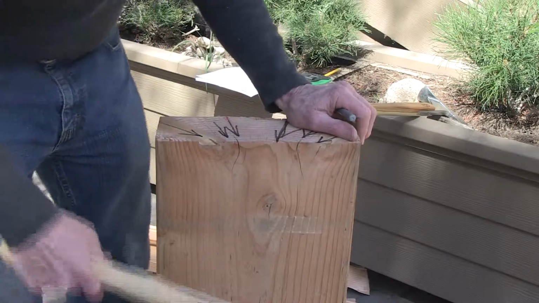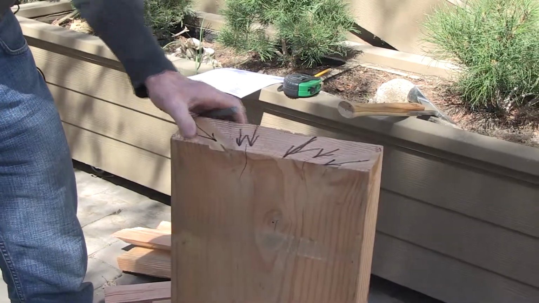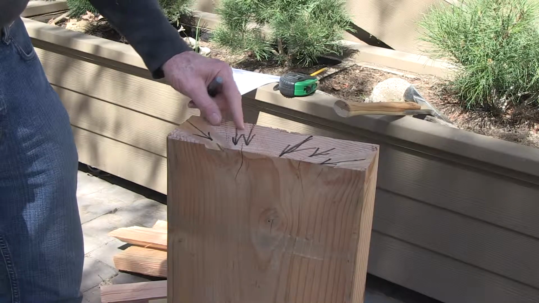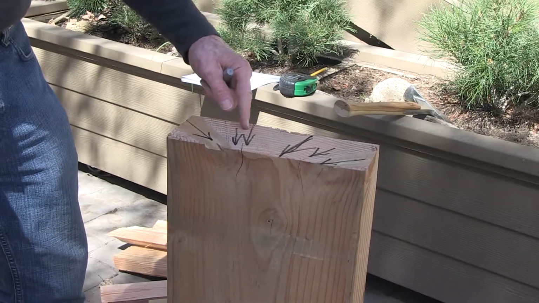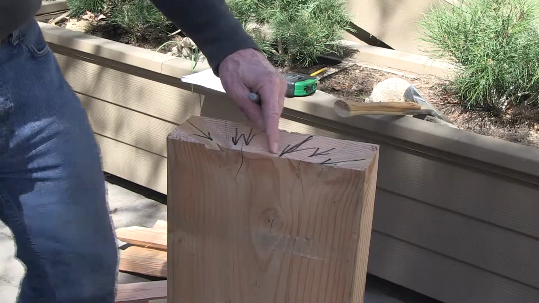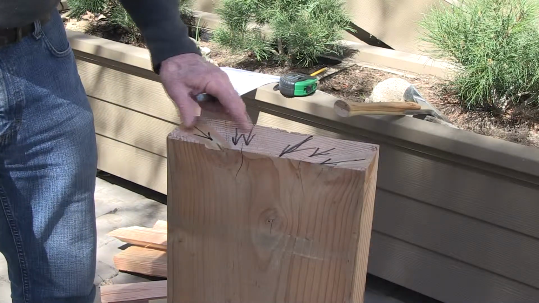So when we go to split a piece of wood like this, what we want to do is figure out where the center of the tree is and exploit that to take advantage of the stress fractures and also to take advantage of the orientation of the knots, because we don't want to try and split through the knots.